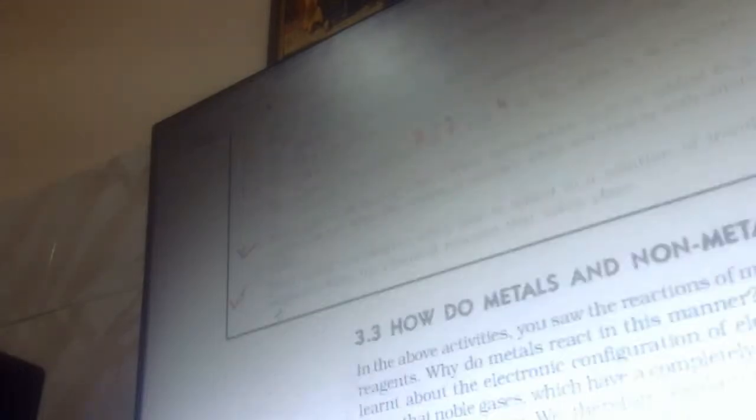Okay. How do metals and non-metals react? Is this the metallurgy part? I am not interested in that. Please God, don't give me metallurgy tomorrow. Please, I don't want metallurgy. If metallurgy comes, it is an extremely small question. Please, I don't want metallurgy.